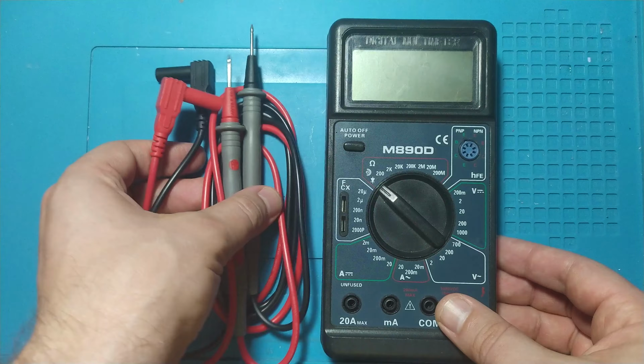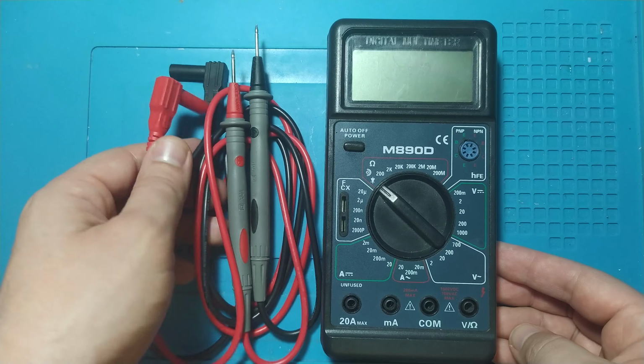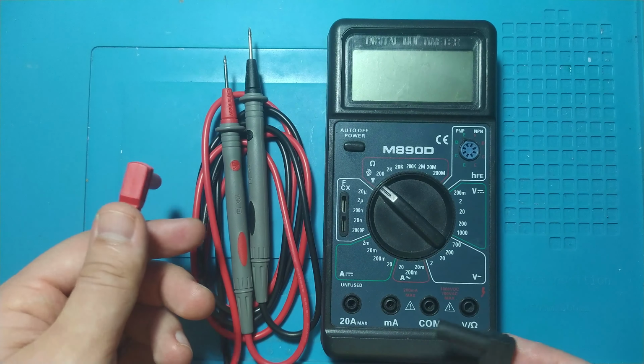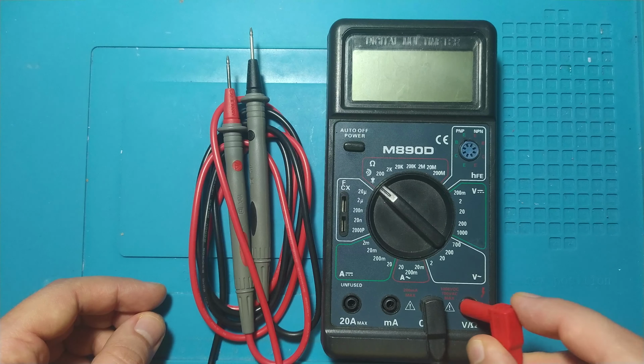Let's move on to practical tests. How do we measure AC voltage? We attach the probes in the correct positions for voltage measurement. Respectively, the black probe to the COM terminal and the red probe to the volt-ohm terminal.